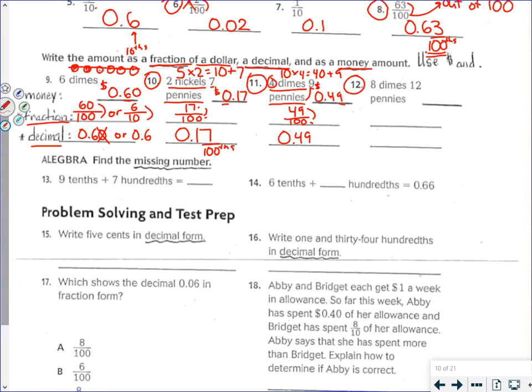Okay, 8 dimes, so 8 times 10 equals 80 plus 12, because pennies are worth 1 apiece. So 80 plus 12 is 92 cents.